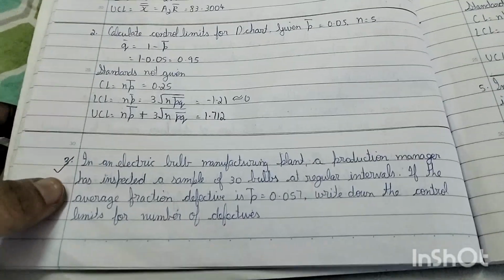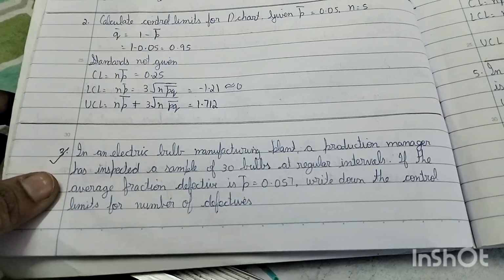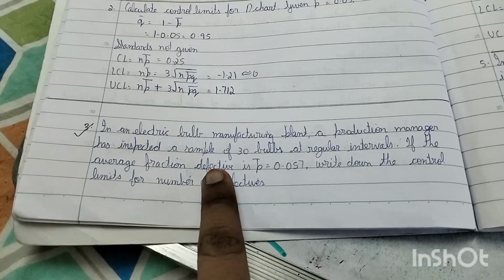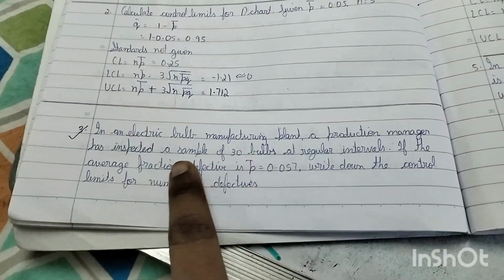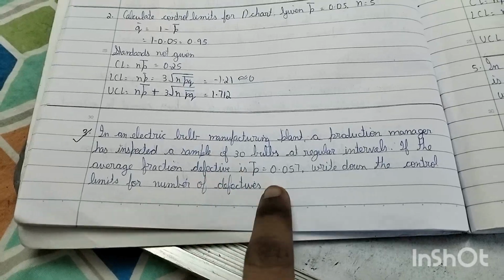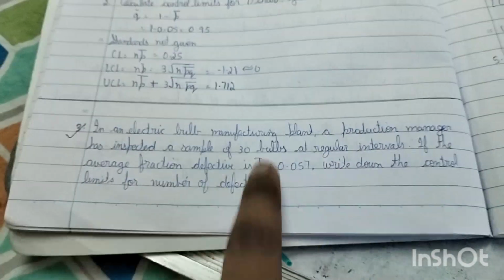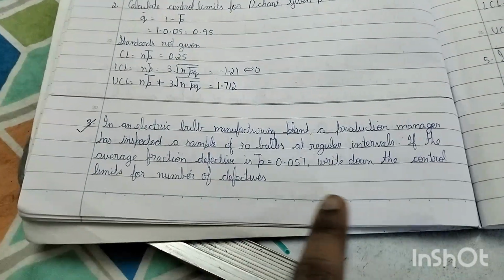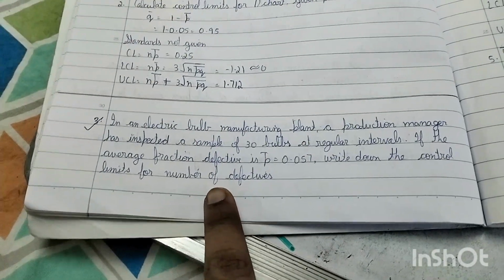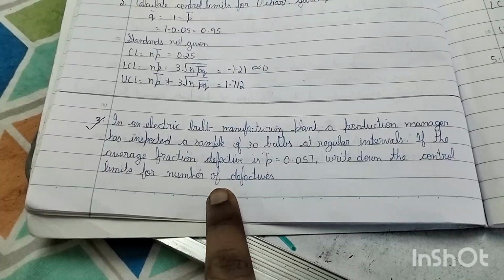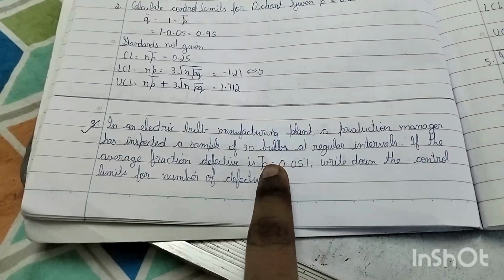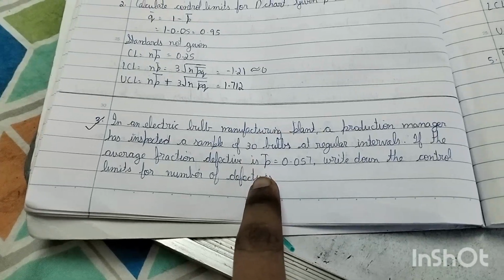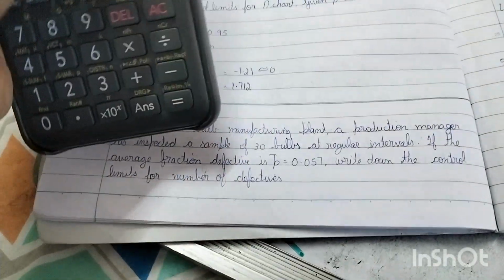The next question. In an electric bulb manufacturing plant, a production manager has inspected a sample of 30 bulbs. So sample is nothing but n, so n is 30. If the average fraction defective is p bar. So when you see defective, you need to always go for the NP chart. Write out the control limits for the number of defectives. So here standards are not given because it's p bar. So NP bar is nothing but 30 into 0.057. Okay, we'll do that.